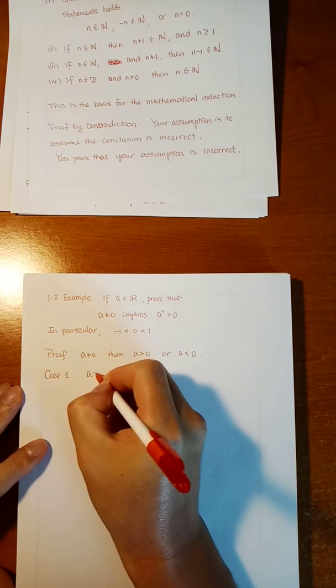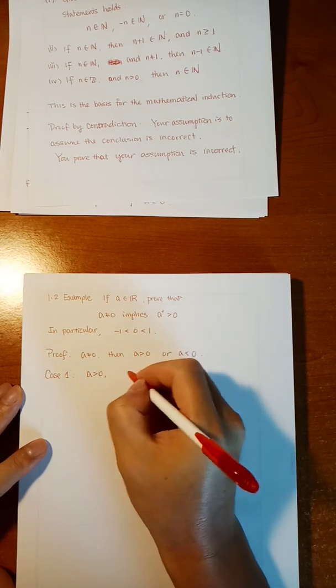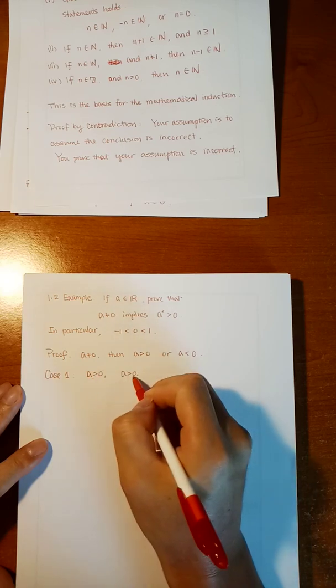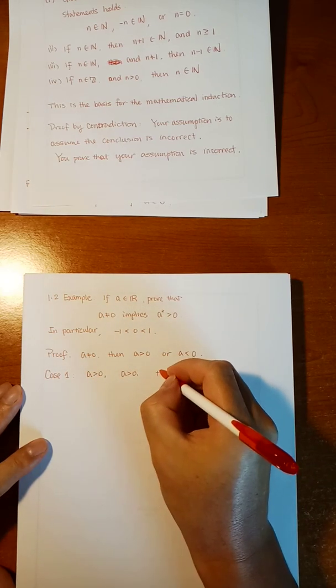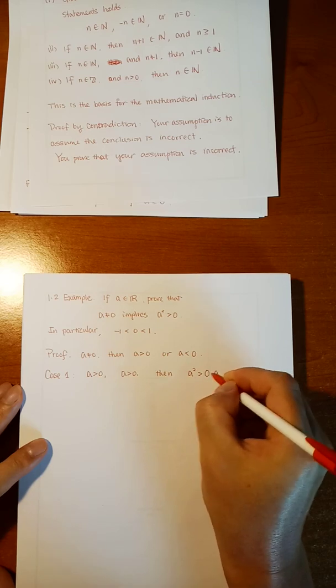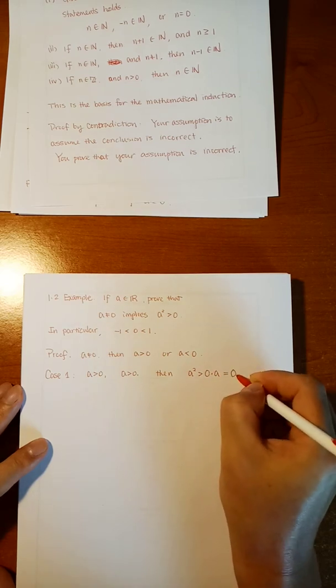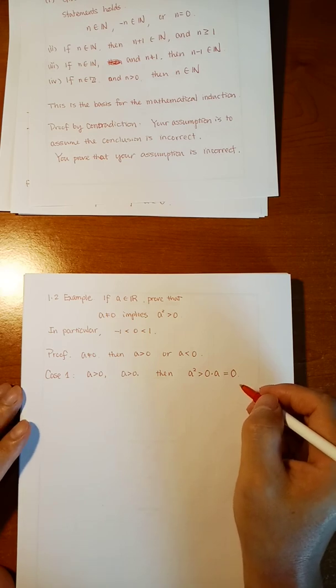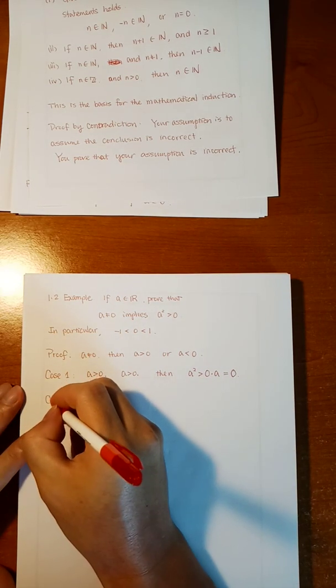Case 1, A is greater than 0. So we are going to multiply this inequality by a positive number. Then A squared is greater than 0 times A. 0 times A we proved it is 0. So A squared is greater than 0. Correct? Sure.